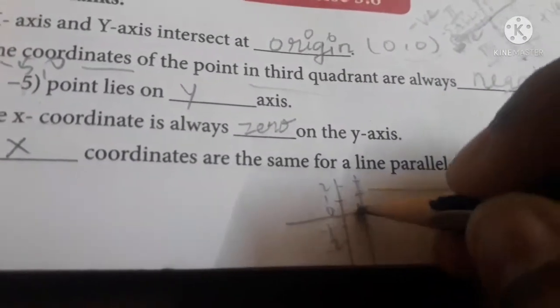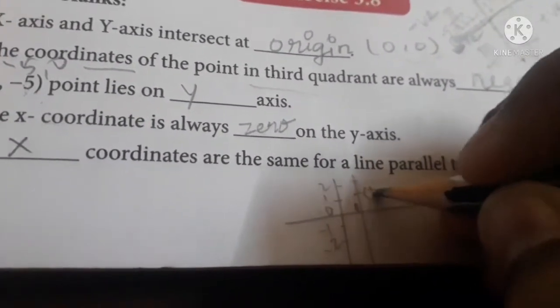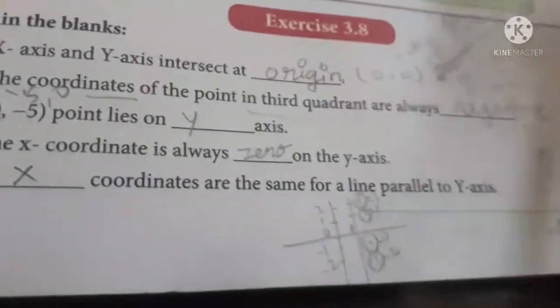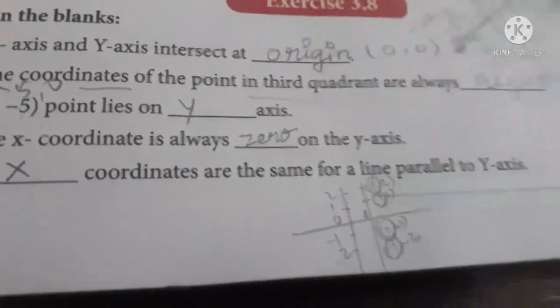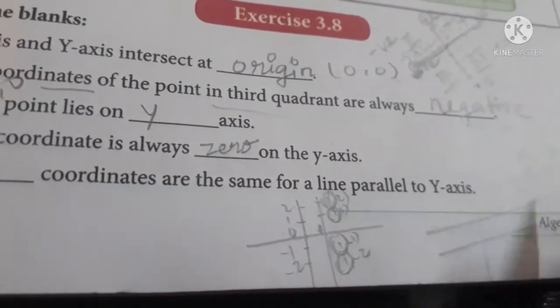If you are going to mark these, this is 1, right? So this will be 1, 1. This will be 1 comma 2, this will be 1 comma minus 1, this will be 1 comma minus 2. See, all the x coordinates are the same on this parallel line, right? So if you draw a line parallel to the y axis and mark all the points, you will get the same x coordinates. In the same way, if you mark a line parallel to the x axis, all the y coordinates will be the same.